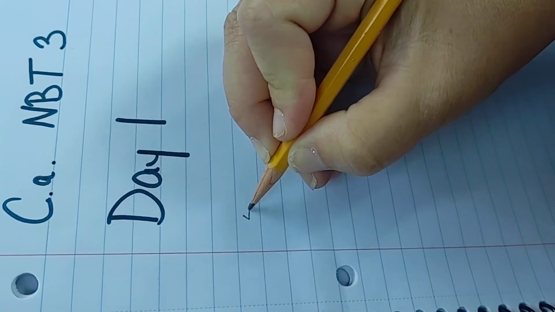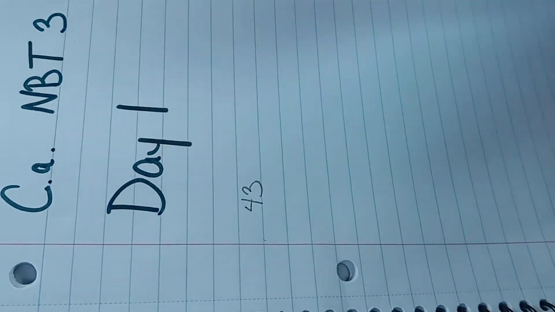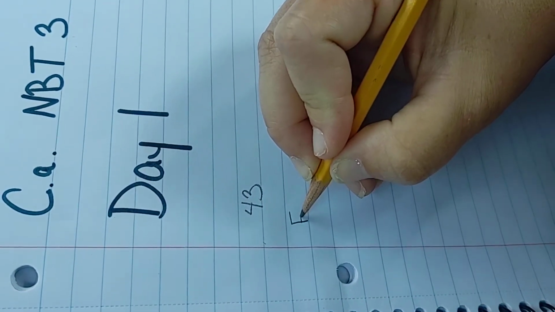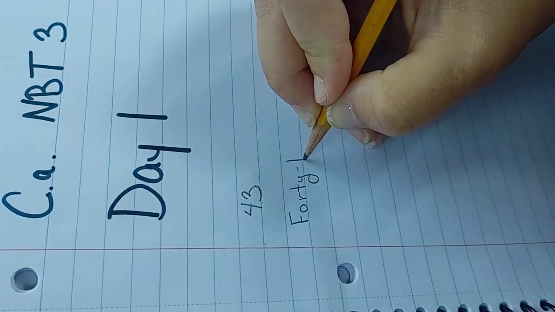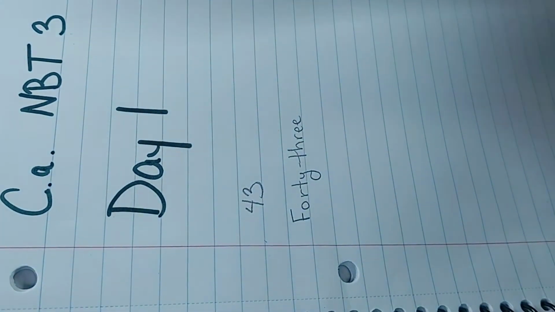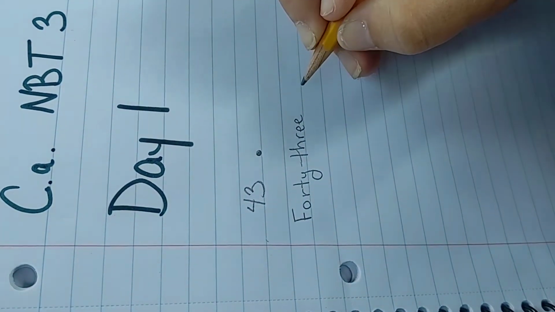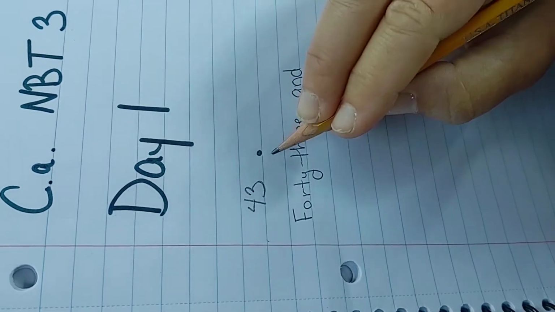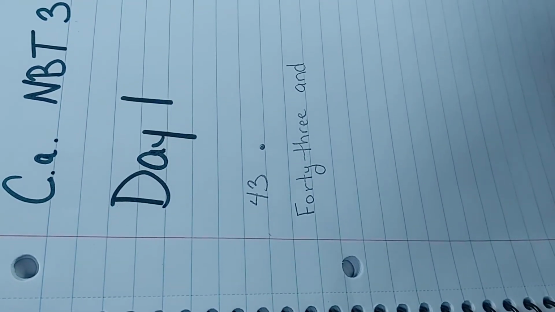You are pretty familiar with whole numbers, or numbers to the left of the decimal. 43. All right? That's not going to change. Everything you learned in the past about numbers is going to remain the same. The difference is when we add the decimal. Anytime you see a decimal, you are going to say "and." There will only be one decimal per number, therefore you will only say "and" one time.